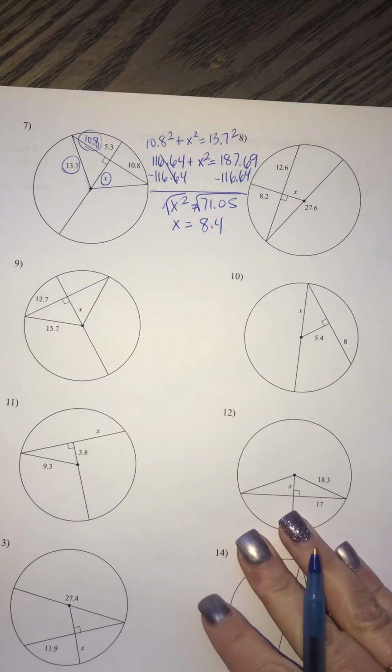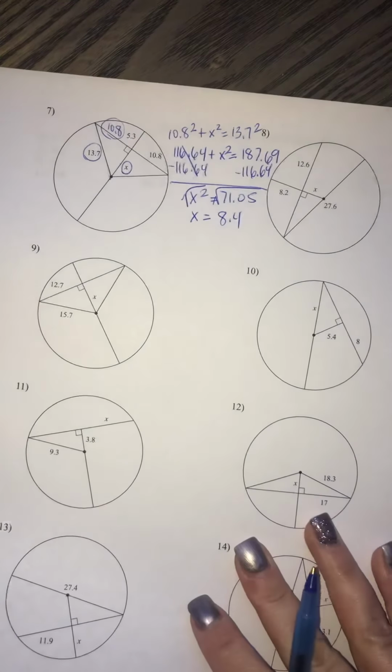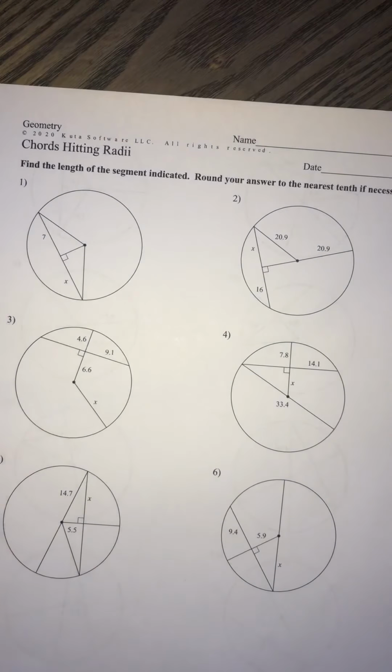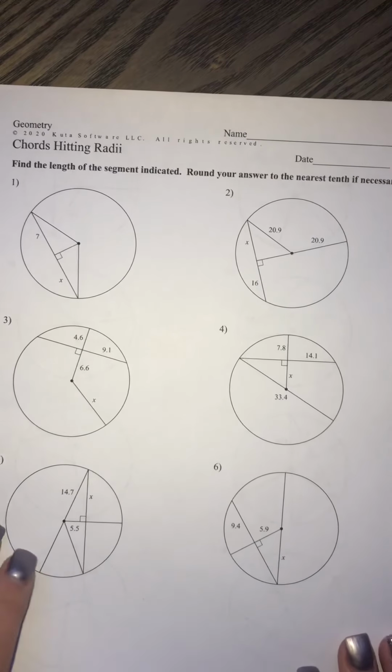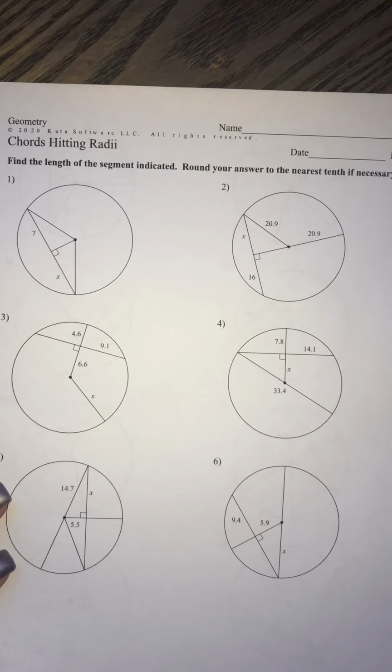Now I'm going to go to the next page that Mr. Mullen posted. Oh, he also has the answers already attached, so you can check to see if you're doing them right. That's really helpful. I'm only going to do one off this page because you'll see it's a lot the same. So we're going to do number 4.